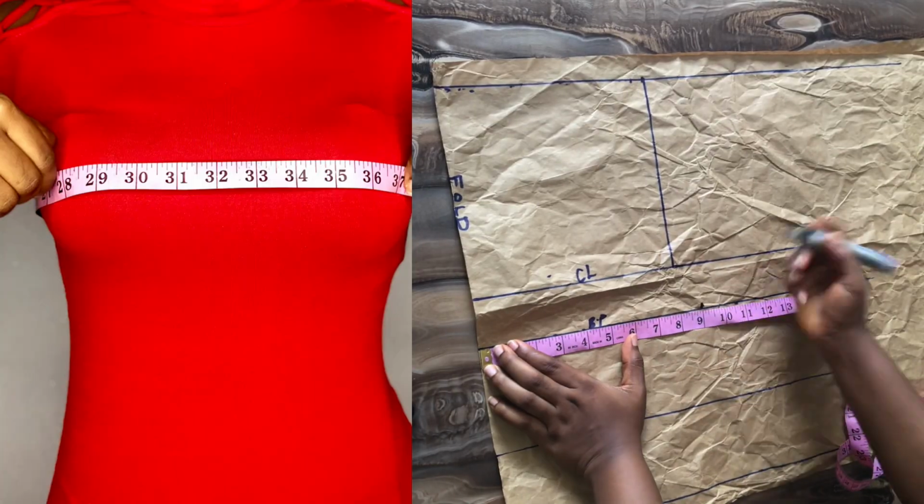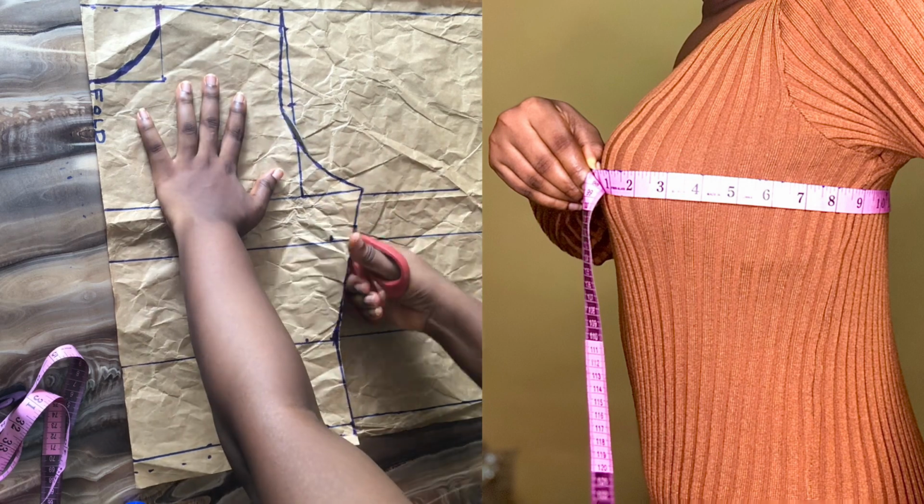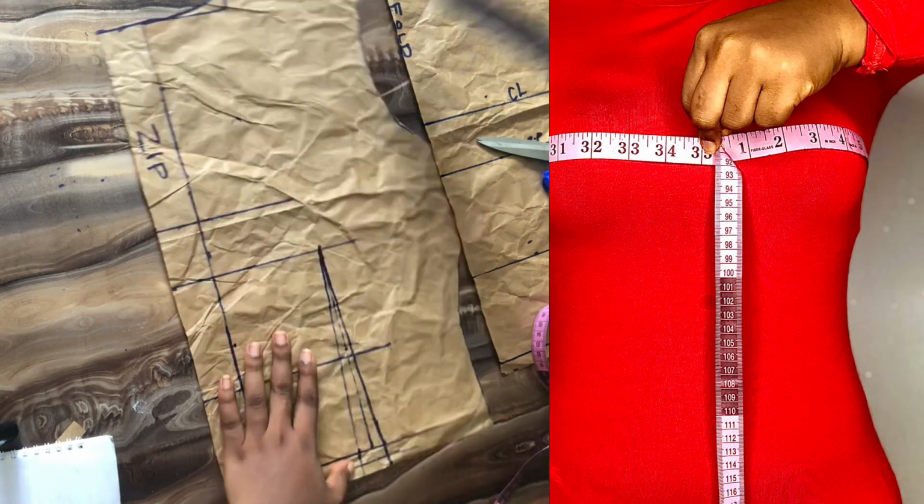In this video we're going to be drafting a basic bodice block pattern. You don't know how to draft a basic bodice block pattern? This video is beginner friendly. Keep watching, this video is for you. You will not regret it. Watch till the end. You can even use this pattern to cut any dress, shirts, blouse, name it. So guys, keep watching this video.